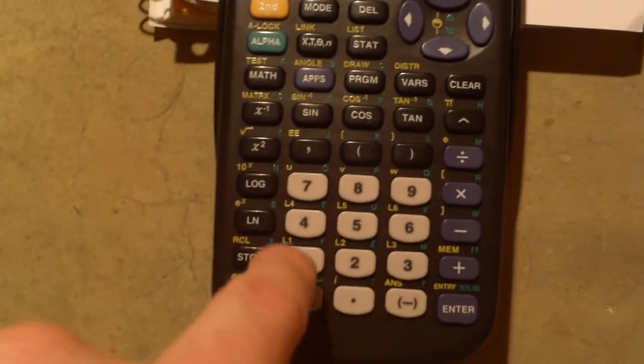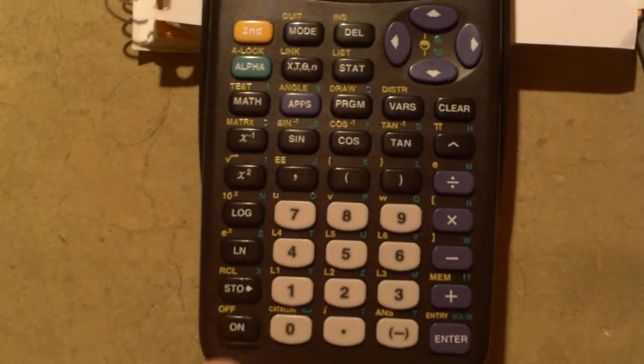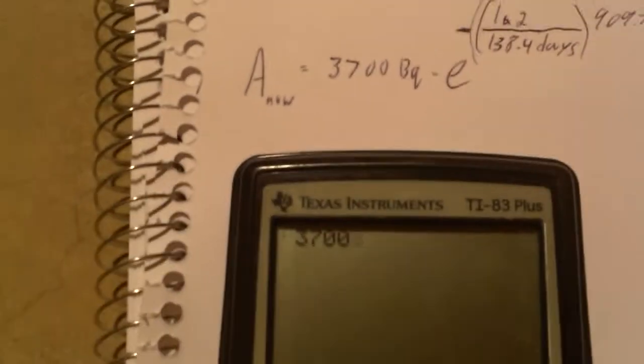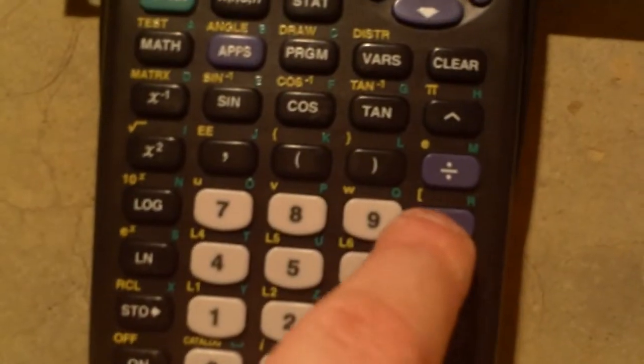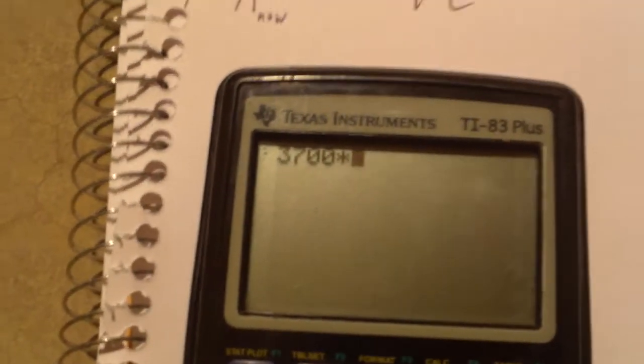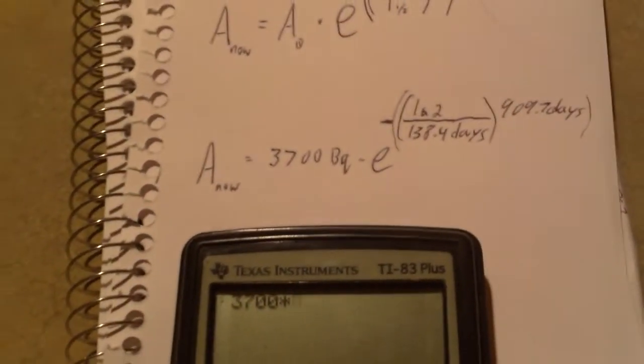So starting activity is 3,700 back rolls. See? 3700 back rolls. And we're going to multiply that with the multiplication button here. Multiply it by e raised to the negative natural logarithm of 2 and so on. So let me show you the trick to this. I find that sometimes calculators don't necessarily evaluate equations the way you'd expect that they would. So here's a way to make sure it never fails.